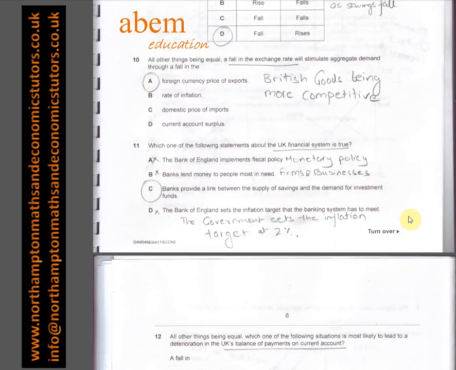In question number 11, as you can see, I have used the process of elimination. So the question is, which one of the following statements about the UK financial system is true? It says the Bank of England implements fiscal policy. No, that's wrong, because it implements monetary policy. Banks lend money to people when most in need. No, banks lend money to both firms and businesses. D is not the right answer, because the Bank of England sets the inflation target that the banking system has to meet.